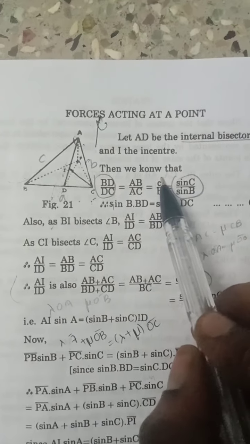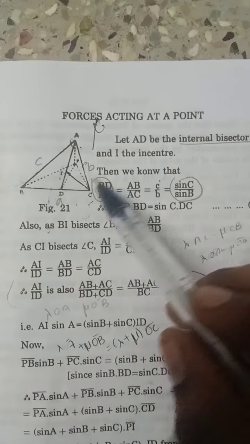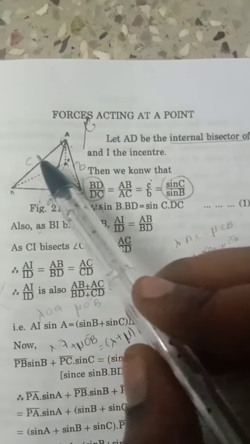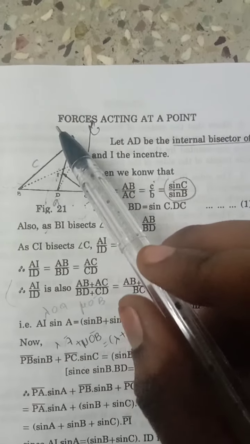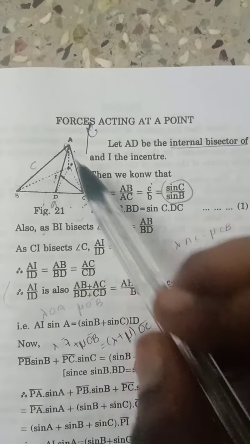Then we know the ratio from trigonometric formulas, that is BD divided by DC equals AB divided by AC.